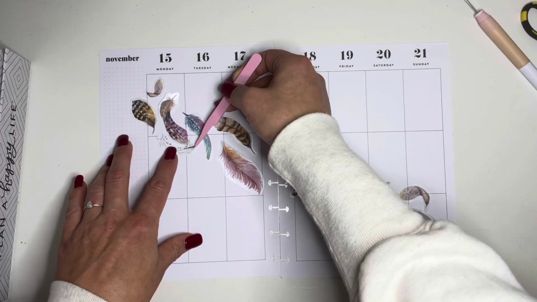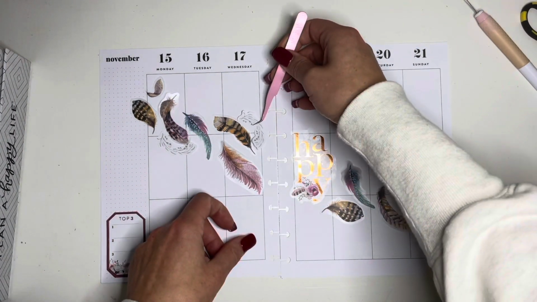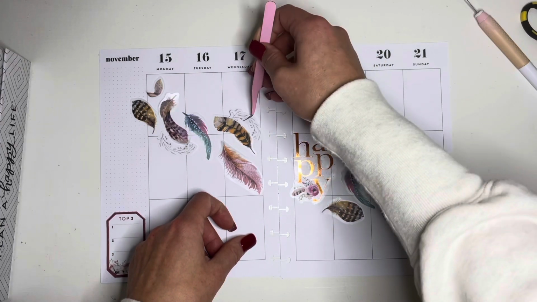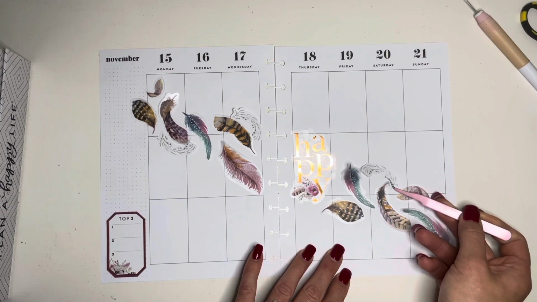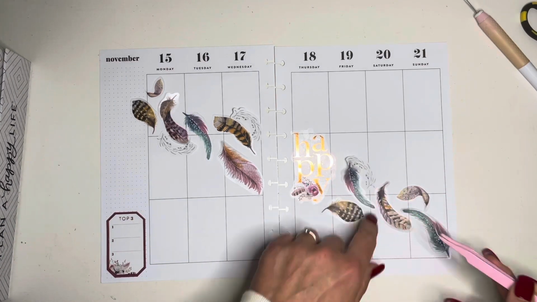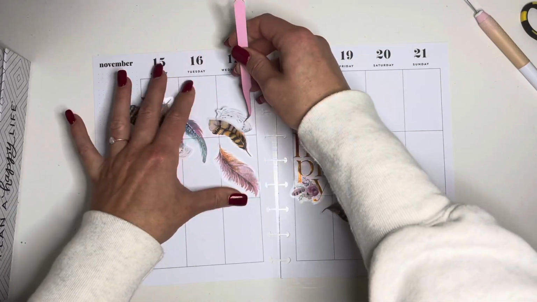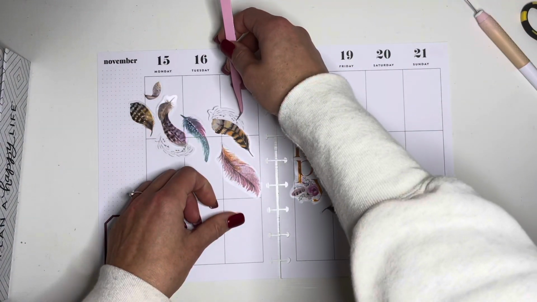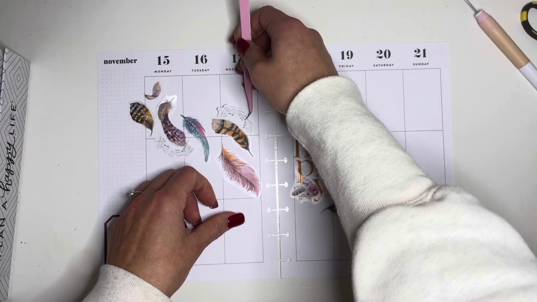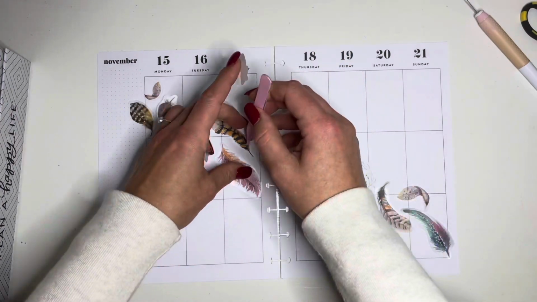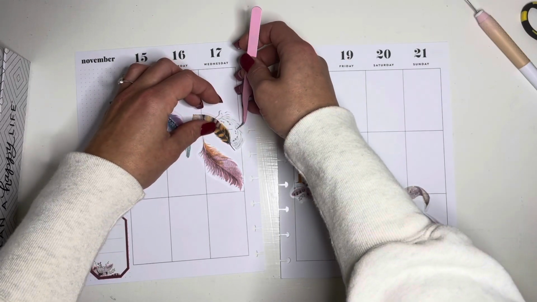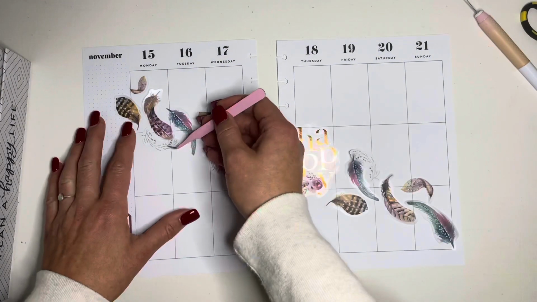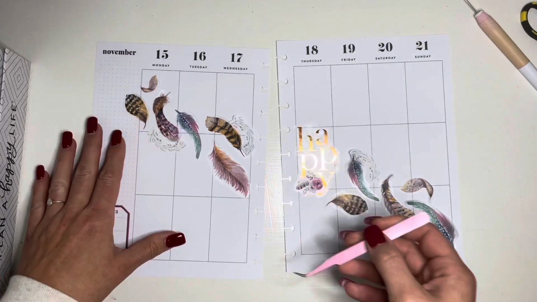And I'm also going to add these. I didn't cut them. These were actually already like this in the book. They come with some round ones and then also some half circle ones. So they're little, I don't know what they are. It looks like wind. It's what wind would look like if it had a look to it. So I'm going to put these around the feathers so it gives the appearance that they're blowing or twisting in the wind. So yeah, I'm just playing with that.